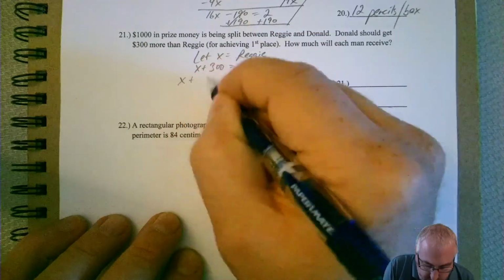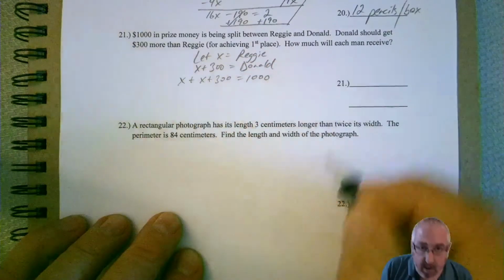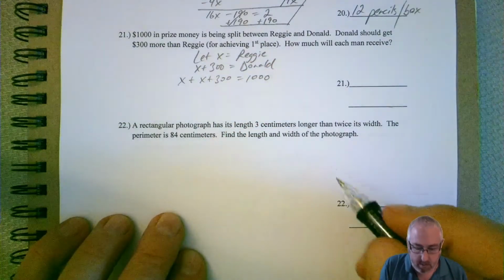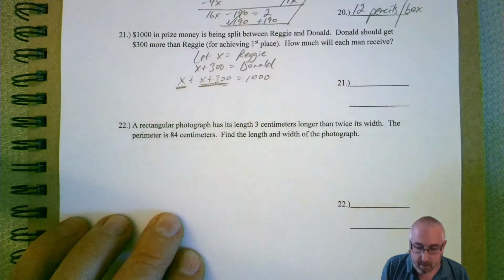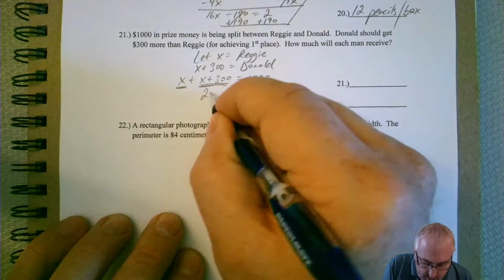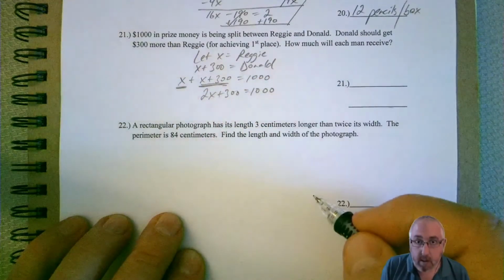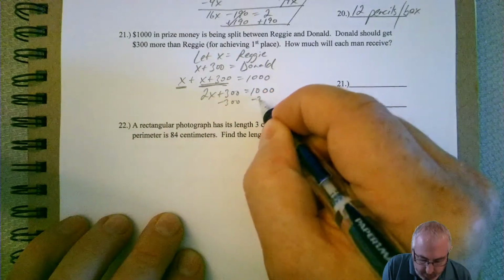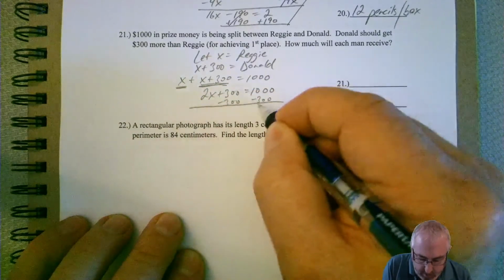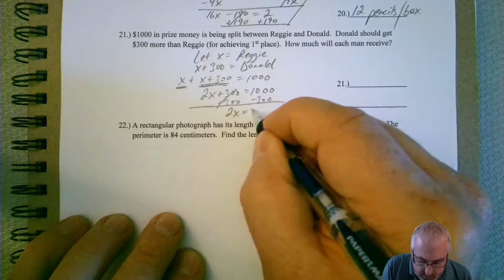So Reggie plus Donald equals the 1,000. So again, Reggie and Donald. But now, combine like terms. And then we can move that 300 over to the other side by subtracting it. So 2x equals 700.